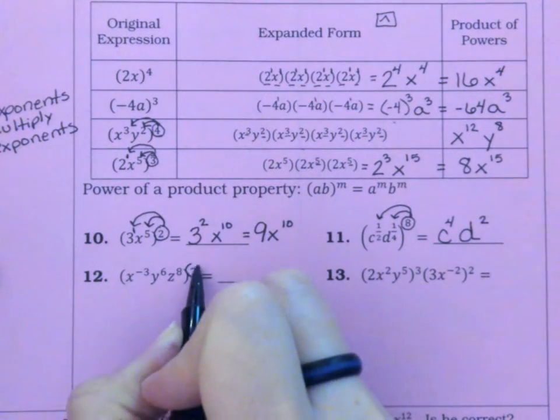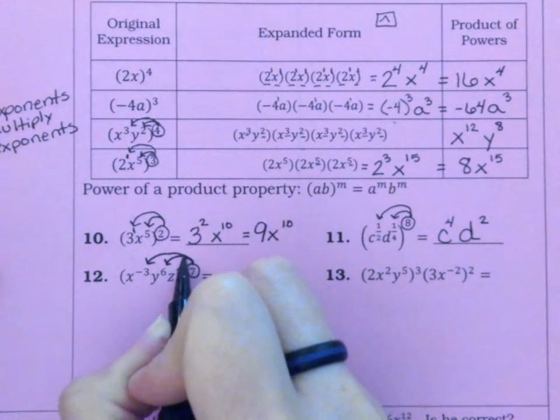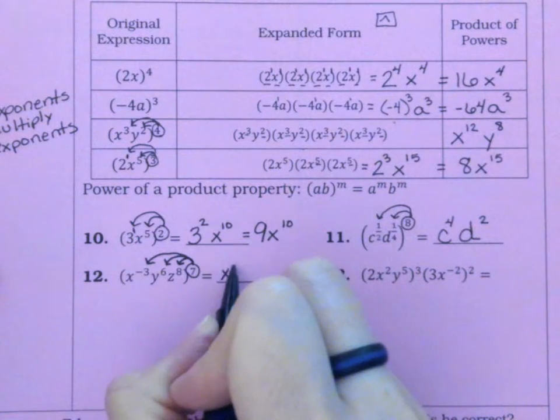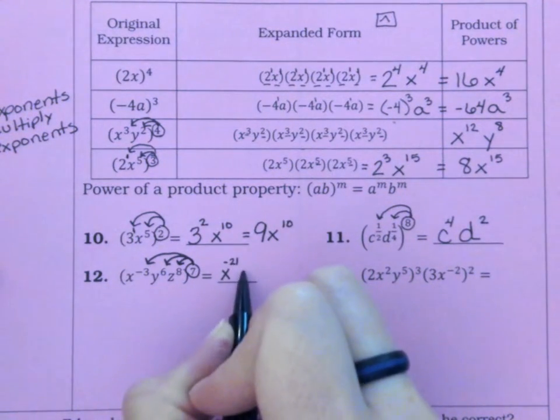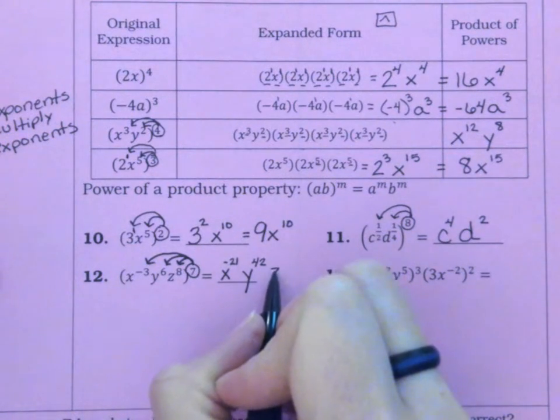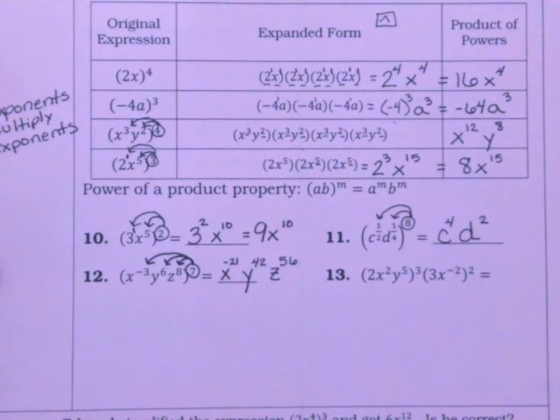We take the 7 and we multiply by all the exponents. So I get x to the negative 21, y to the 42, and z to the 56. Make sure your exponents look like little numbers at the top.